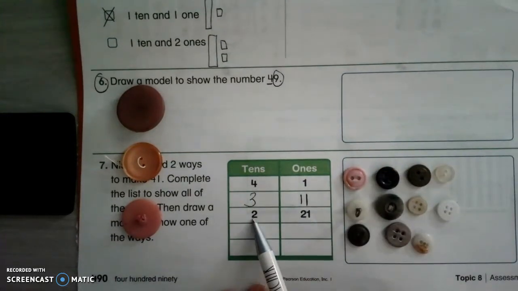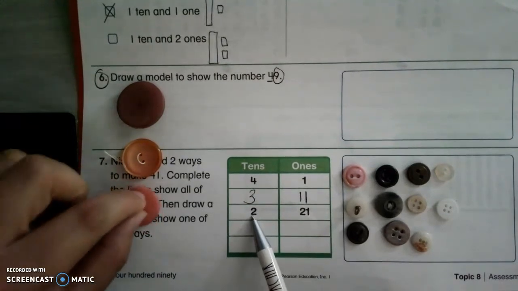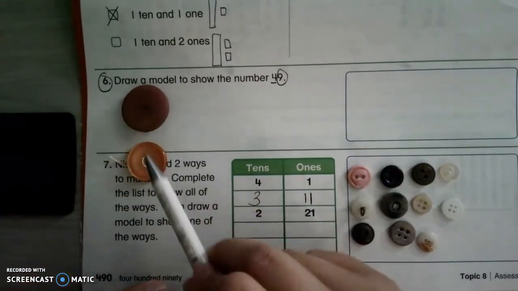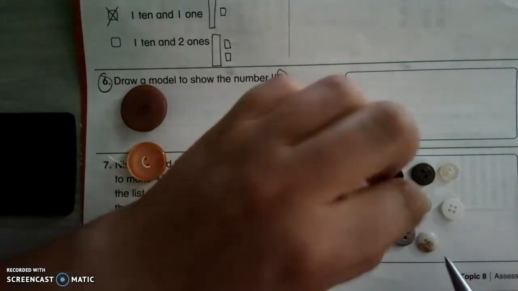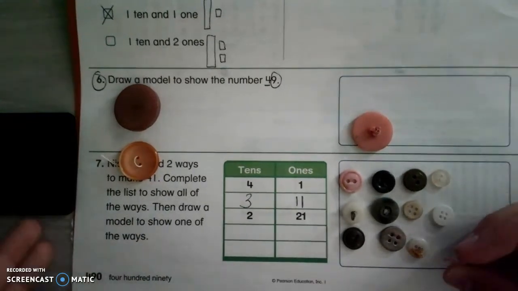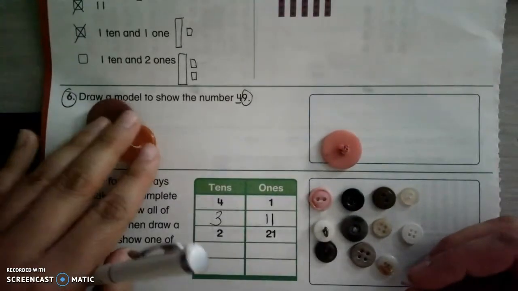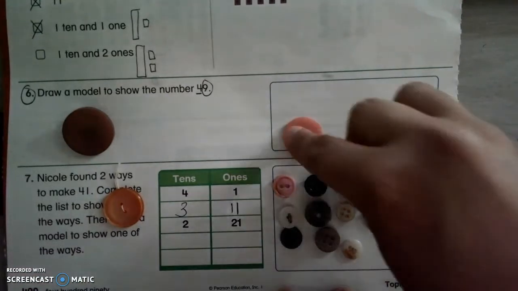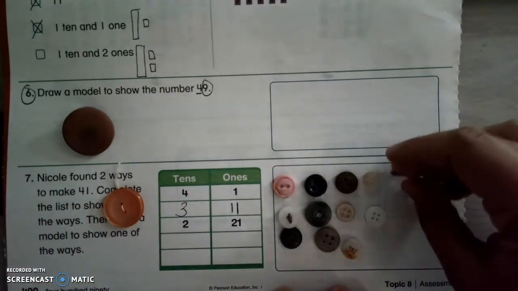Okay, they did the next one for us. They took the 2, they made it 2 ten buttons, and they put this 10 over here, but we can't keep it as a big one. We have to make it as a small one. So I'm going to take the 10 button away and add 10 buttons.